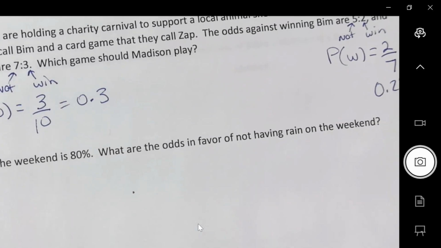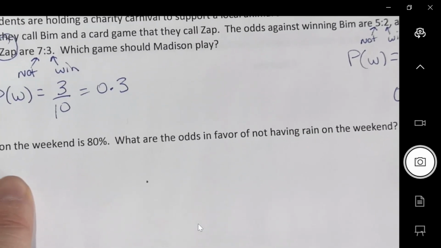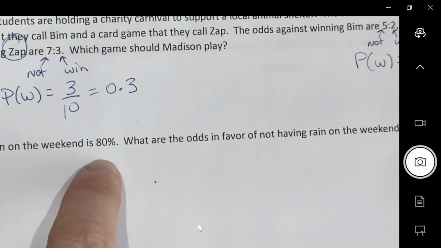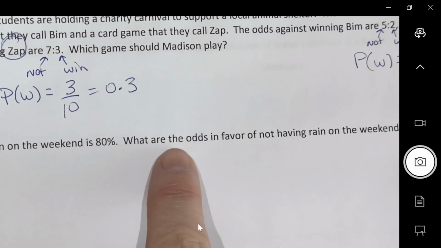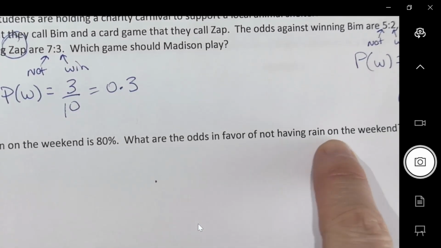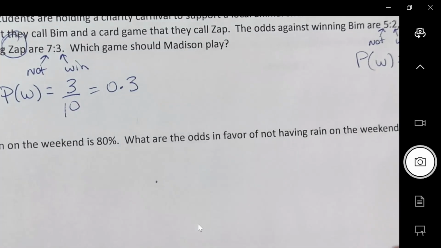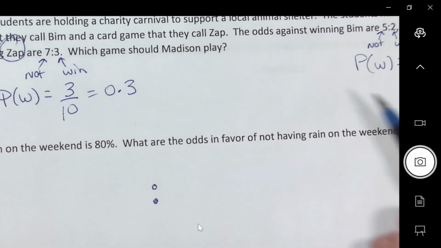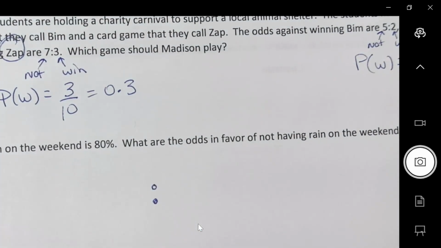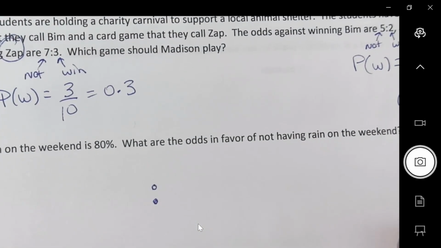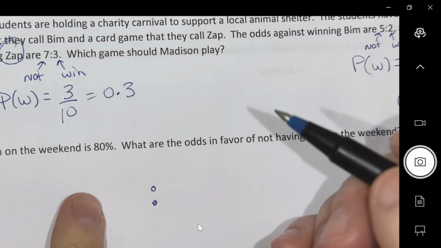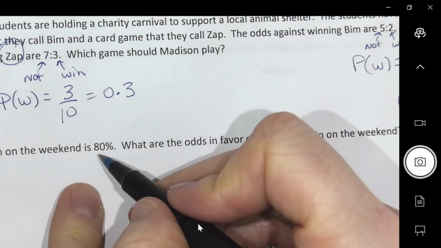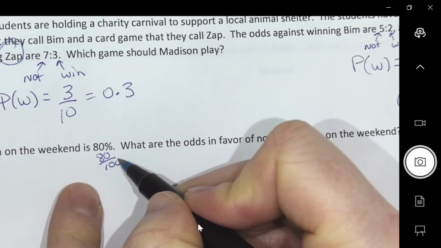Okay. The chance of rain this weekend is 80%. What are the odds in favor of having rain? Okay, what does 80% mean to you? Can you make it into a fraction? What would you do as a fraction? 80 over 100.